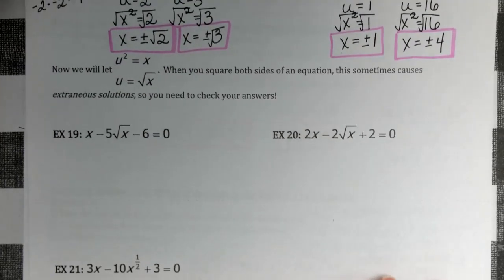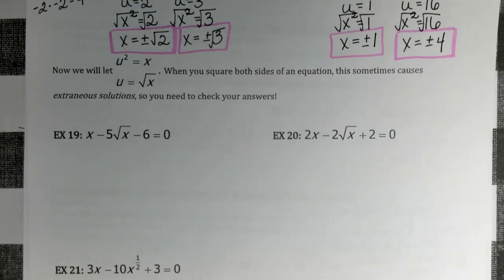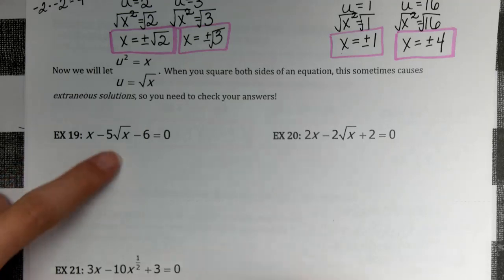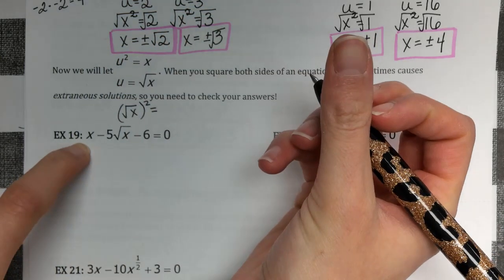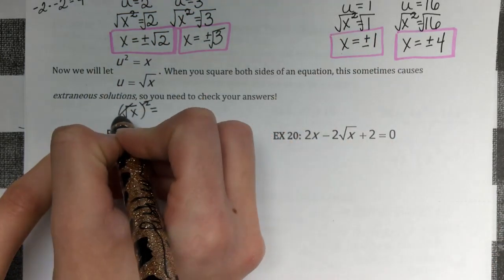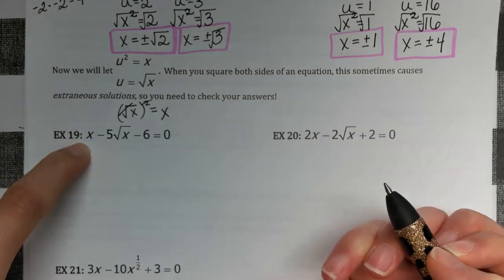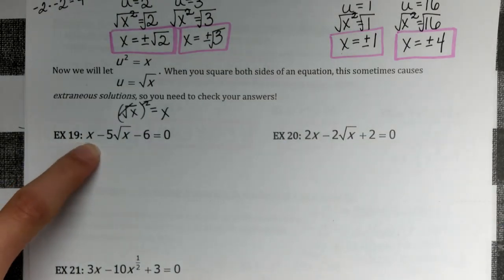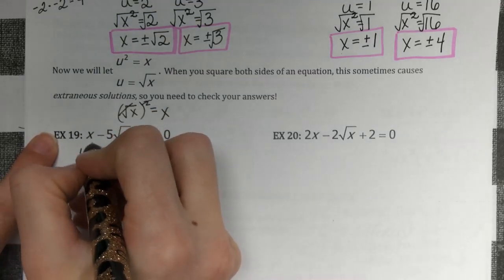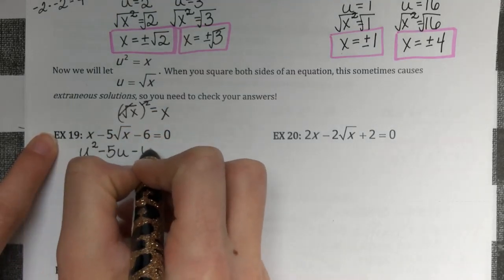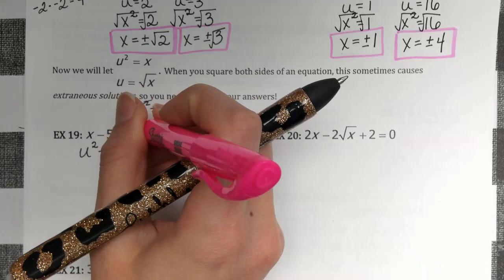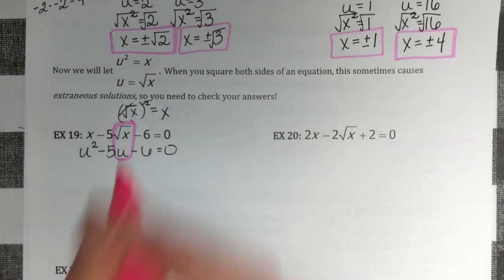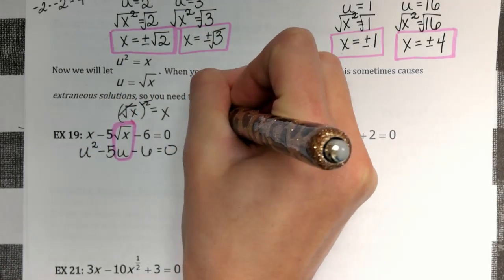So now I no longer have x to the fourth and x, I now have x and the square root of x. The way we know if we can still do this: can you take the square root of x, square it, and does it give me x? Well, anytime I square a square root, that just undoes it, leaving me with x. So I can. Even though it looks weird, I'm still going to make it u squared minus 5u minus 6 equals 0. But now what is my u going to be equal to? U is now going to be the square root of x.